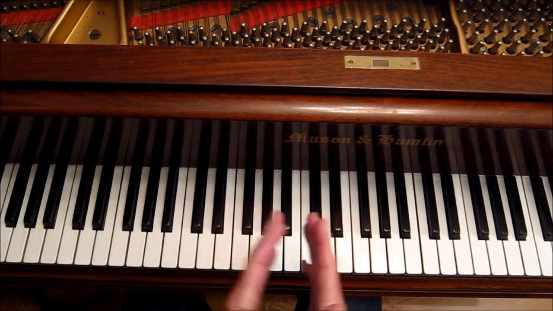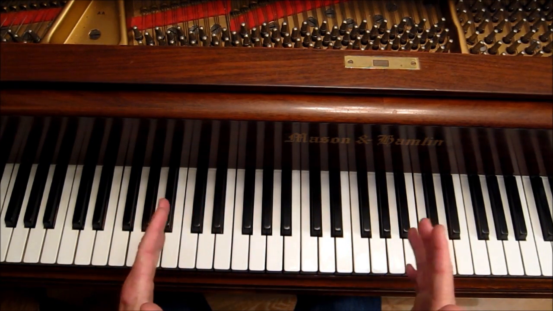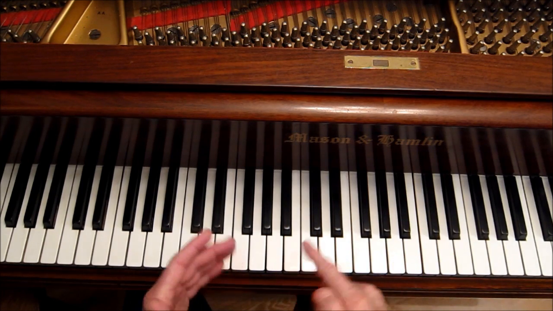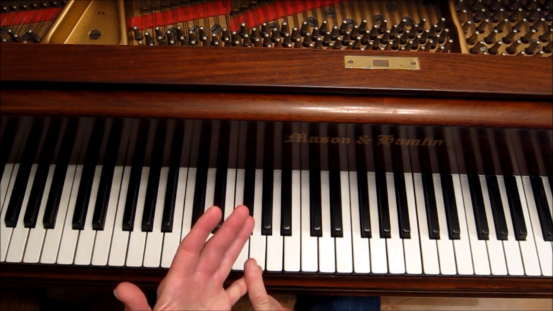Probably two of the most ingenious songs ever constructed harmonically are this one and the next one, and they're both by Jerome Kern. The next one is All the Things You Are.